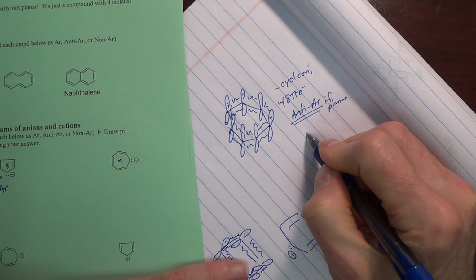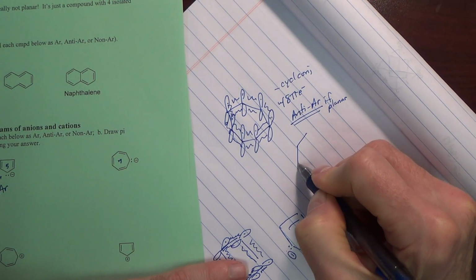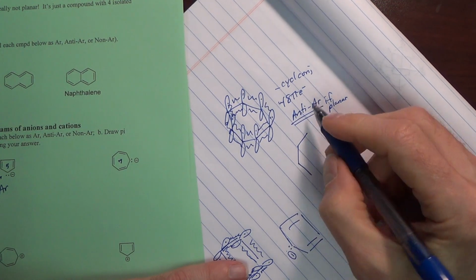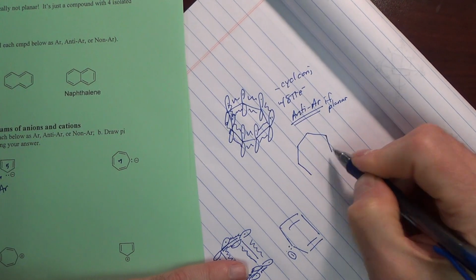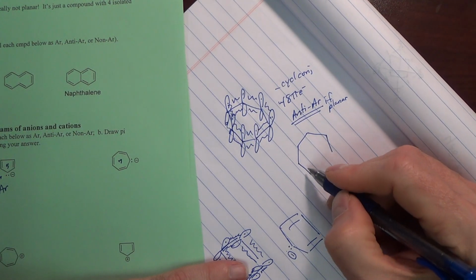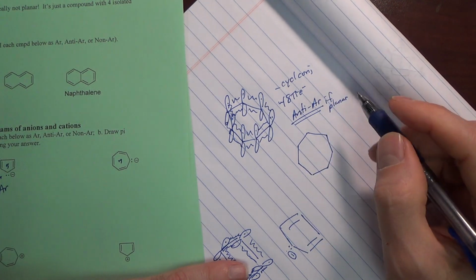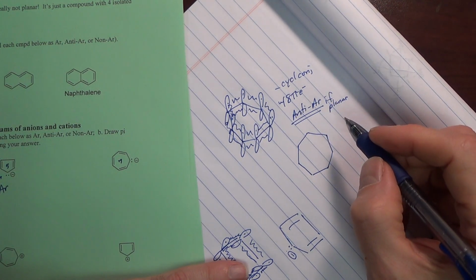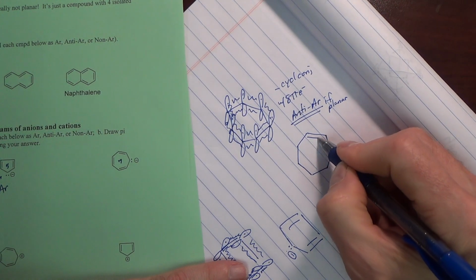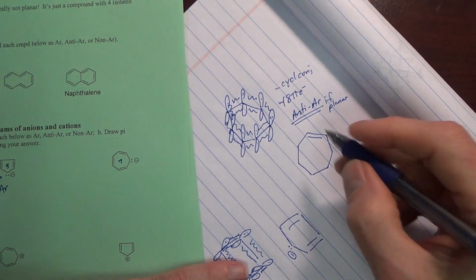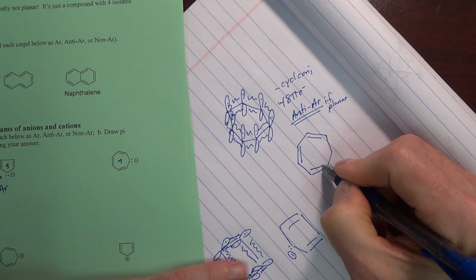Instead, what probably, I'm not going to draw the pi p orbitals, I'll draw just the pi bonds.